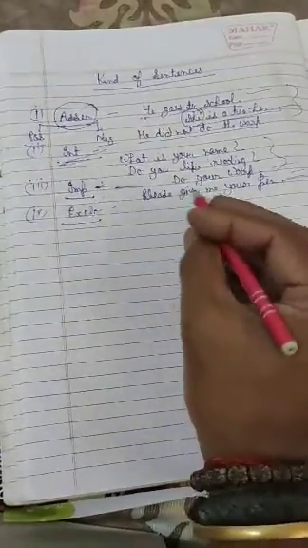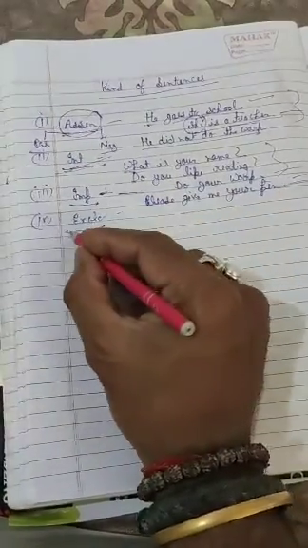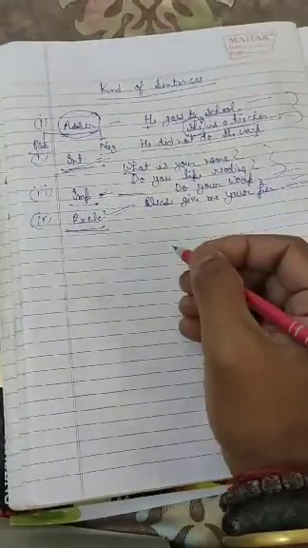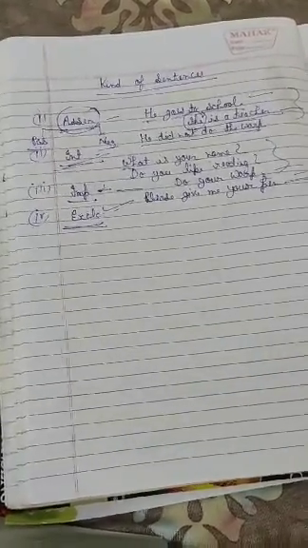Last one is exclamatory. Exclamatory means those sentences which represent sudden strong feeling. Suppose you are going and you have just seen a snake. After seeing a snake you will say something like "oh" or "ouch". Suppose you hurt your knee. After that you will say an exclamation word.